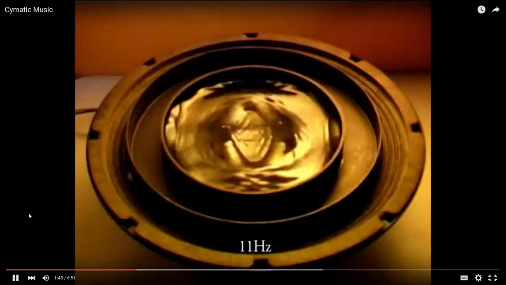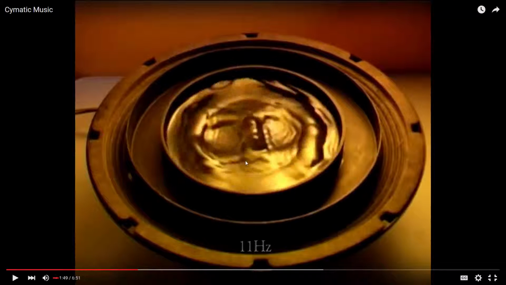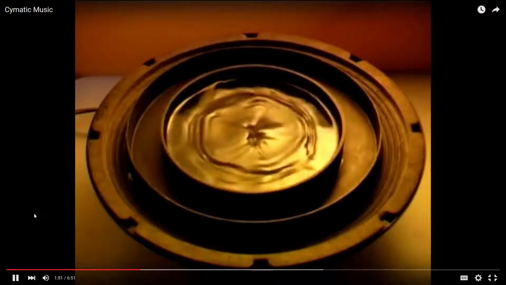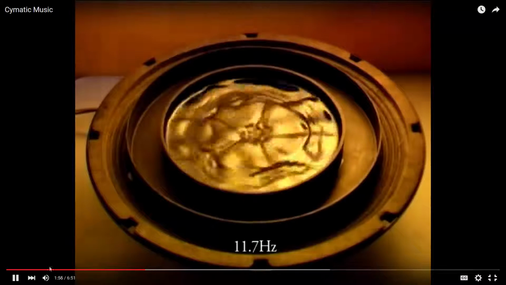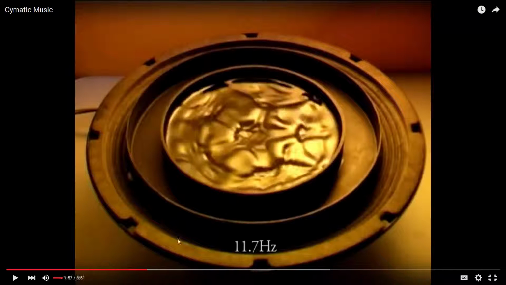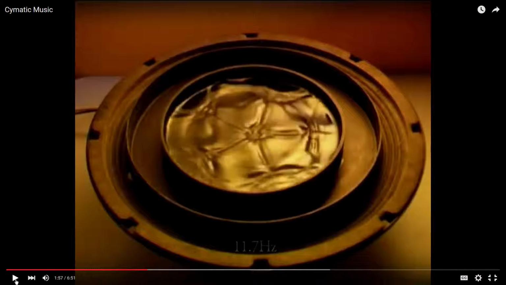Twofold. And you see how it's reflected in the actual patterns that are produced in the fluid. And fivefold symmetry. Now fivefold, we start to see, this isn't a very good image here. There we go. 1, 2, 3, 4, 5, fivefold, 11.7 hertz.